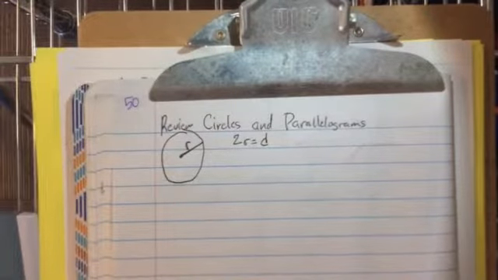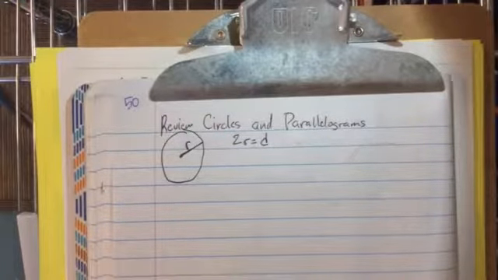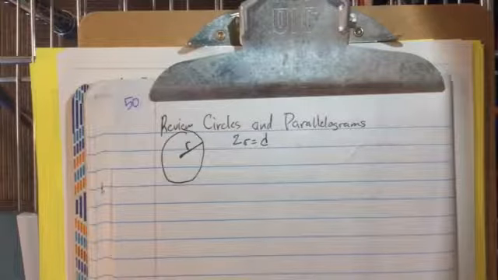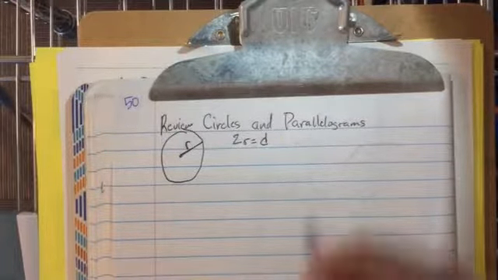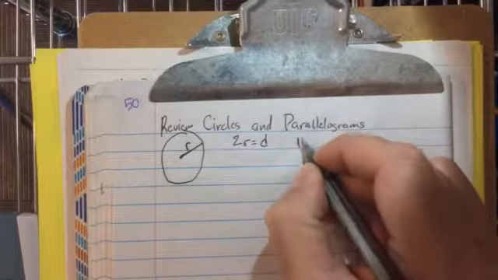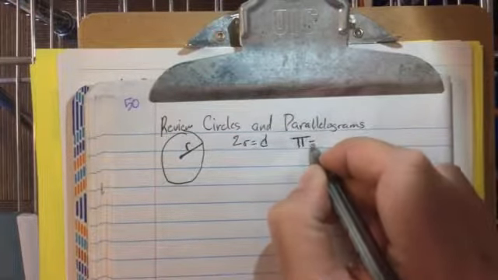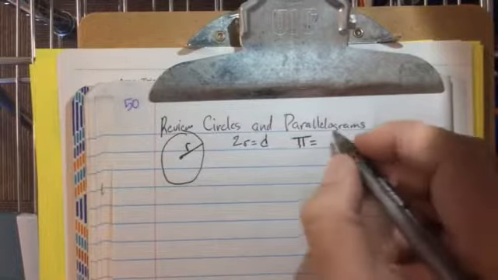Another thing that we can review is what's that mystery ratio that we found on Monday? We found pi, and what number did I tell you to use? 3.14.